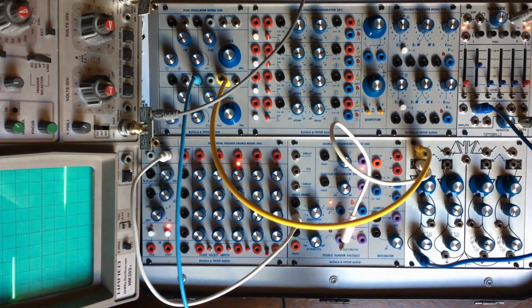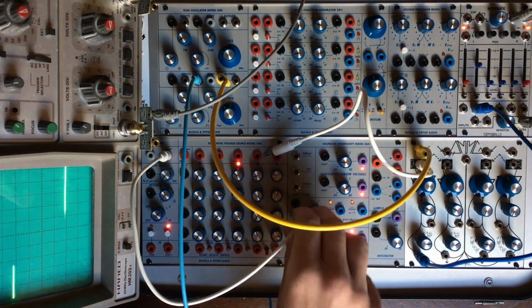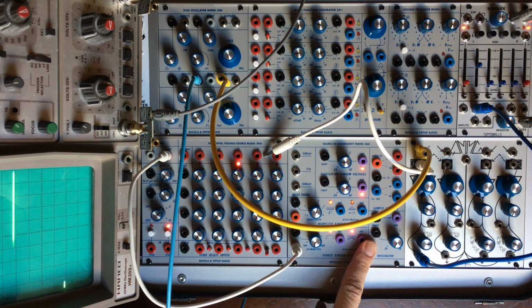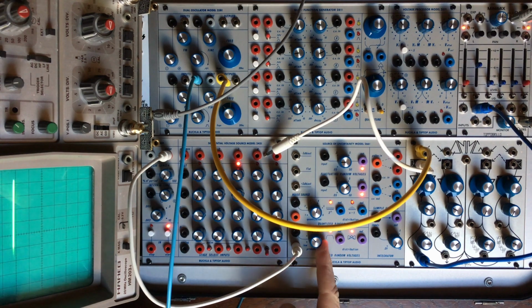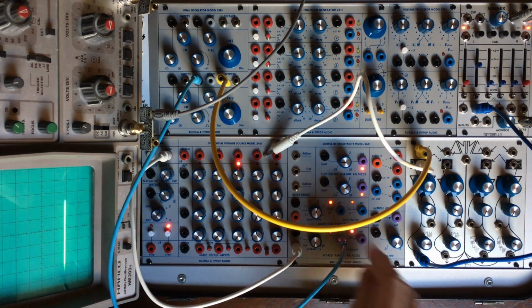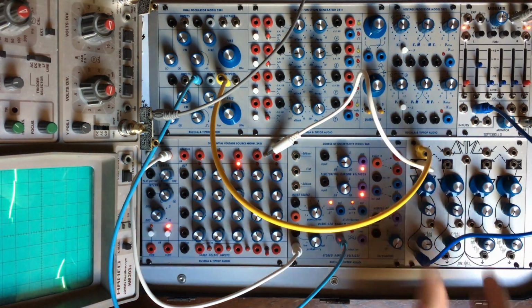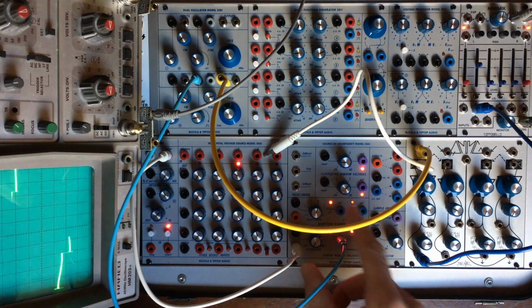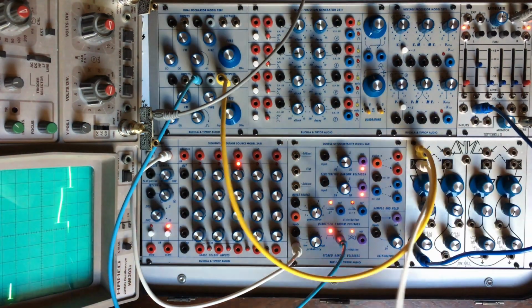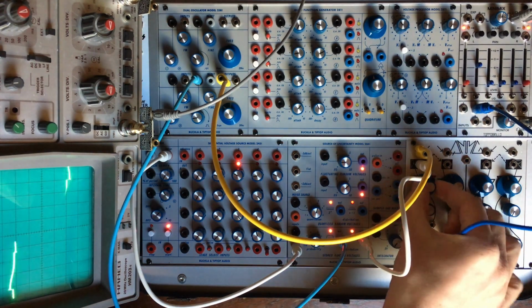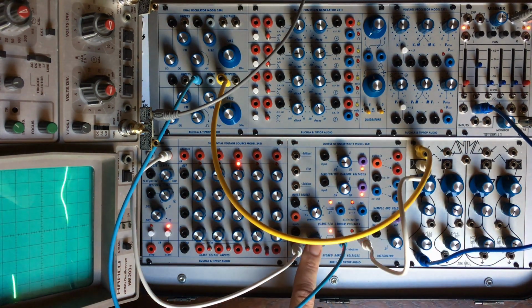Then we have the stored random voltages. This one is easier. There are 2 outputs. One is unaffected by this knob. It's just random. So let's use this. It's basically the same as this one. But this is affected by this one.